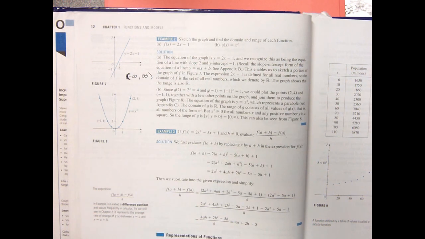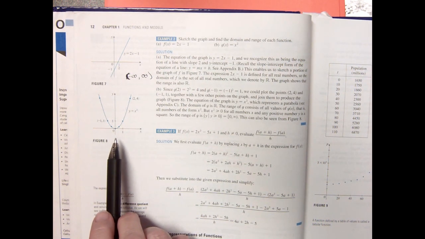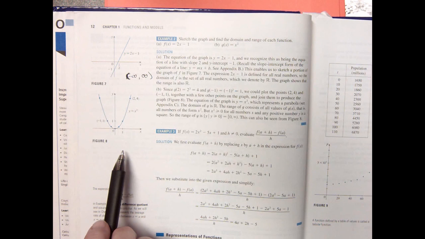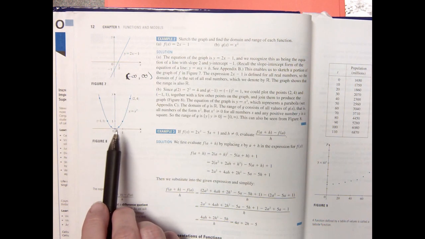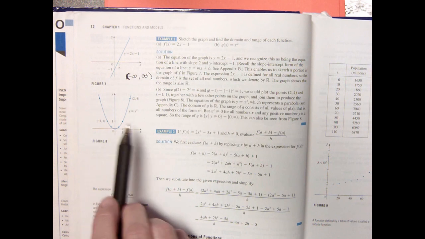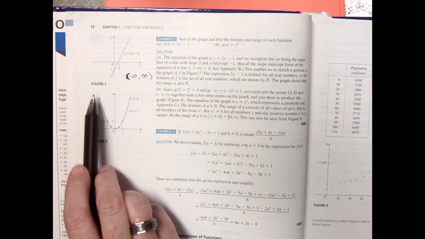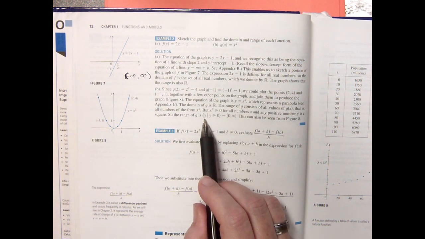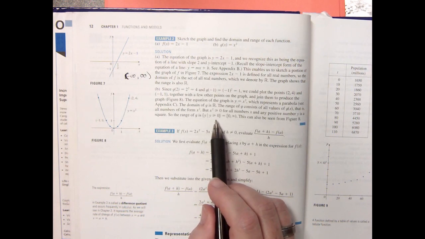However, when I take a look at the parabola that's here, and I'm talking about the range, it doesn't have any values below 0. It's not until we get up to 0 that it starts to have y values. And then it continues on again forever all the way up. So in that case, my range is y such that y is greater than or equal to 0.